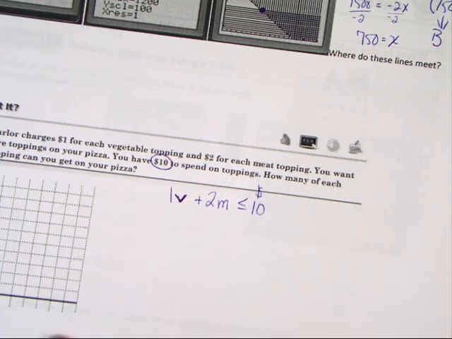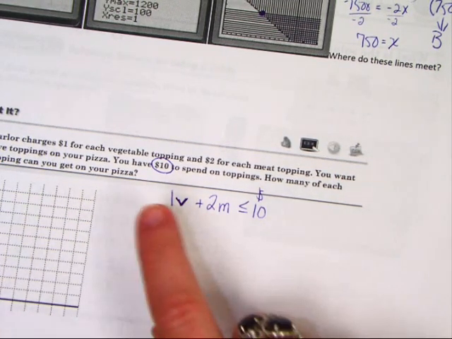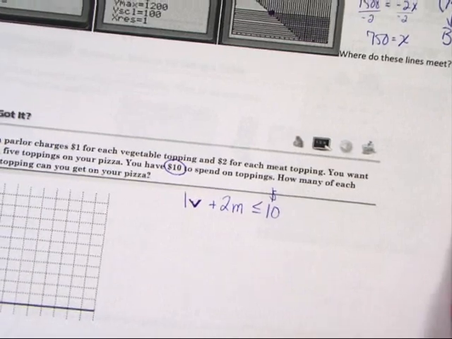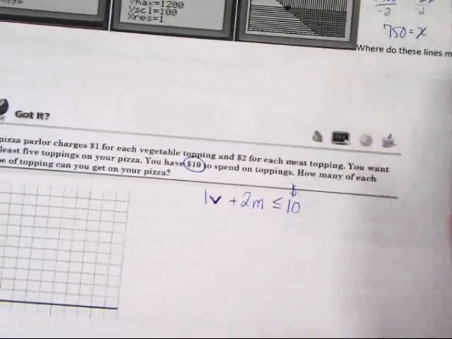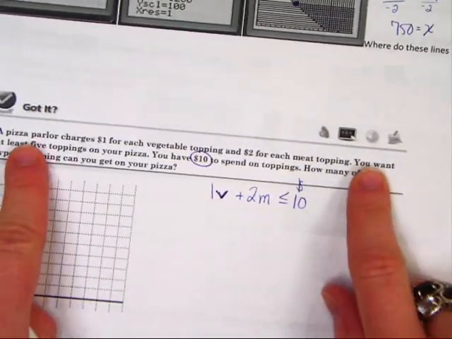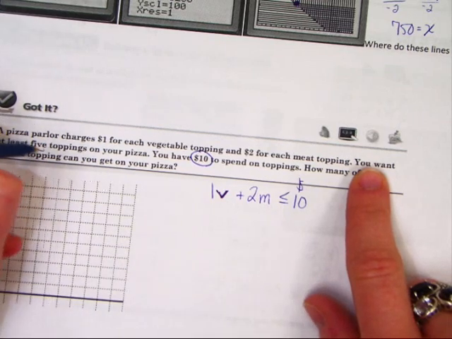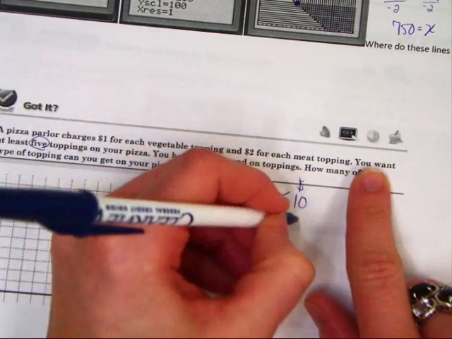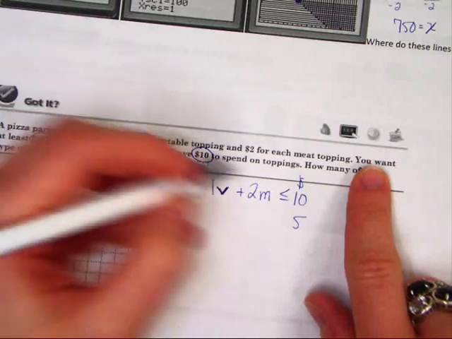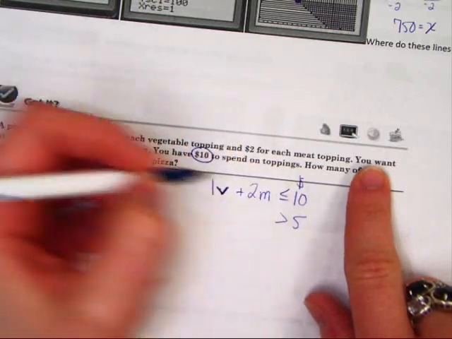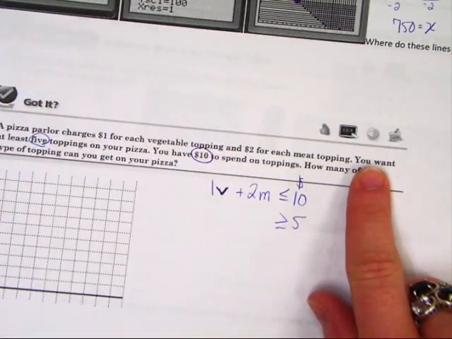I have my first inequality that I can graph. We need to figure out which one we want to be the x and y axis. We'll talk about that in a minute. Now another thing that it says is that you want at least 5 toppings. This is another total. Now if I want at least 5 toppings, that means that it needs to be greater than or equal to 5, because at least means you want that or more.